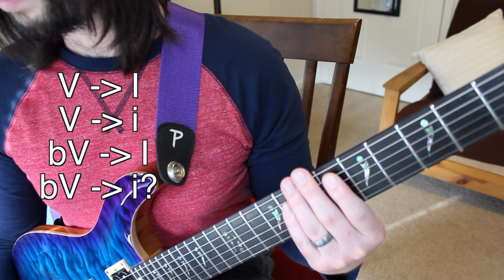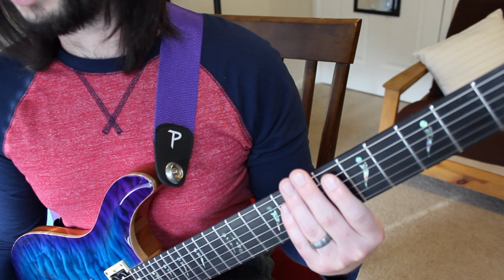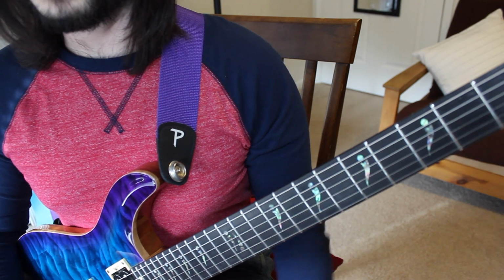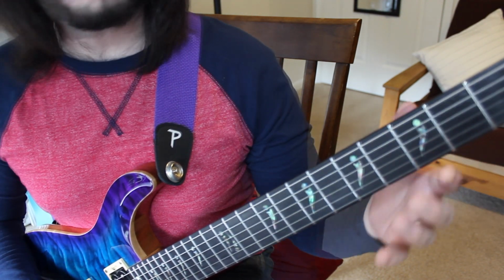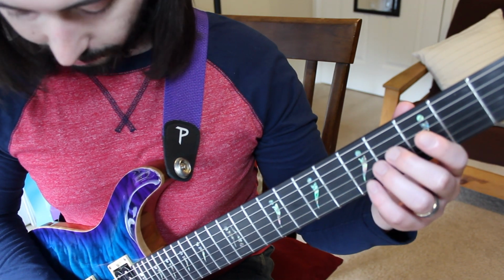I know that was a lot of information just for 2 measures of music, but I promise we'll use these concepts later in the video. So for example, when we're looking at this flat 5 to 1 relationship, we can kind of get this kind of tone that sounds something like this.